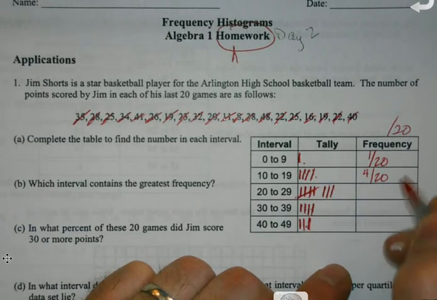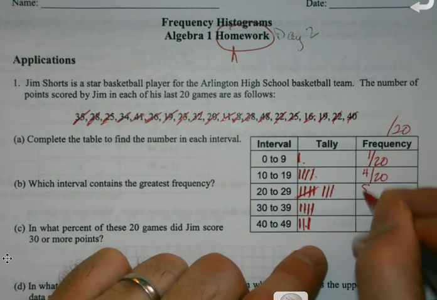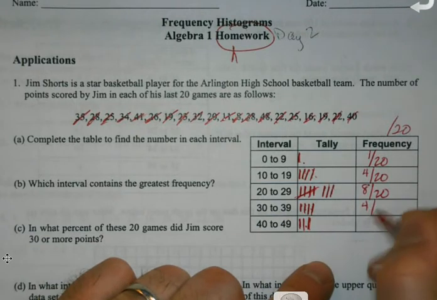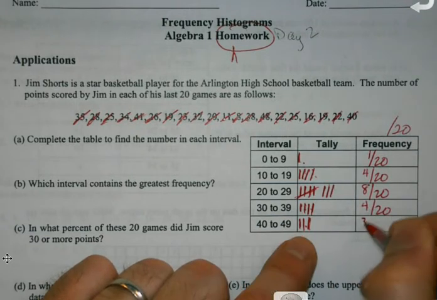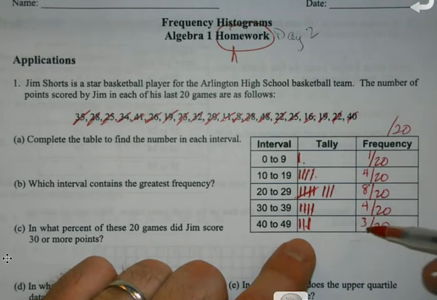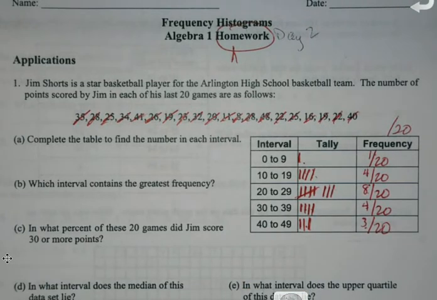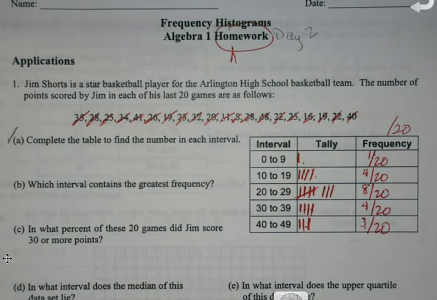4 out of 20 in our 10 to 19. 8 out of 20. 4 out of 20 for 30 to 39. 3 out of 20, 7, 15, 19, 20. Okay, everything adds up. You always want to make sure your chart adds up, because otherwise we've got to see what's wrong here. So we got the first part done.